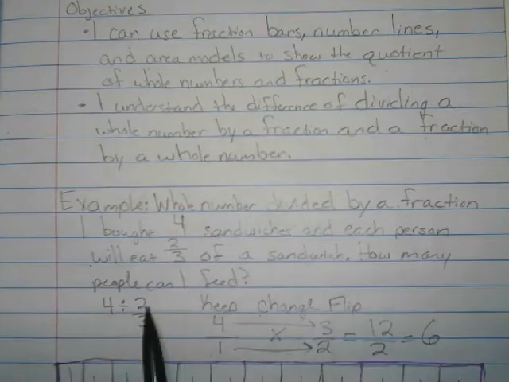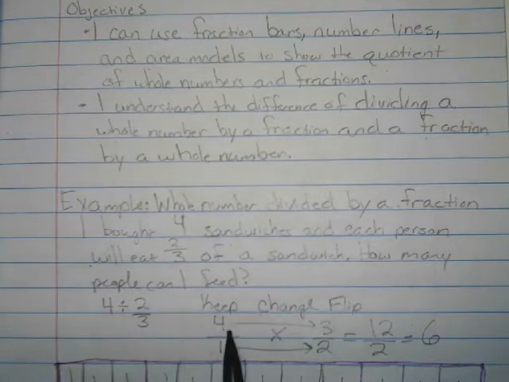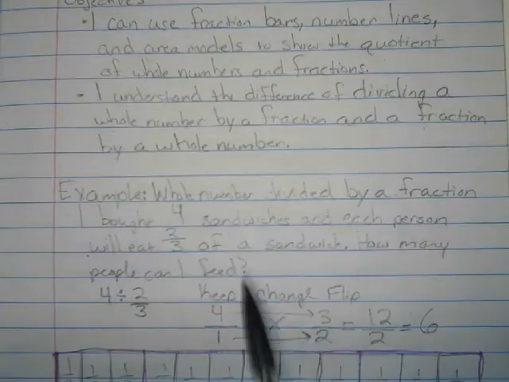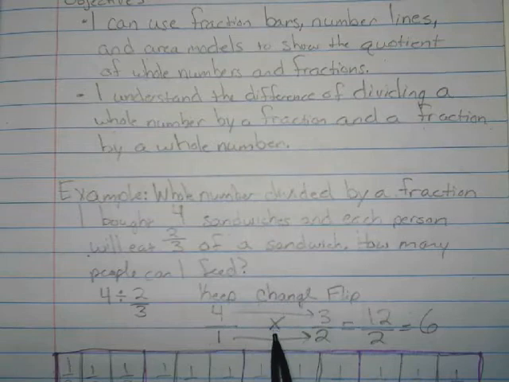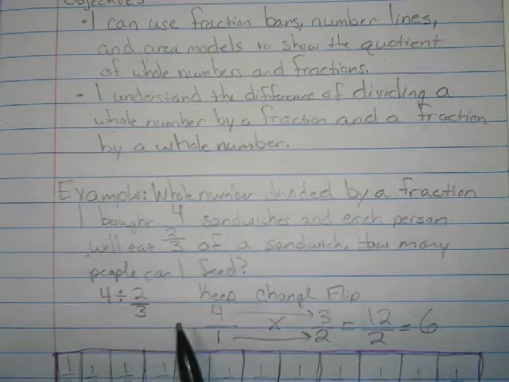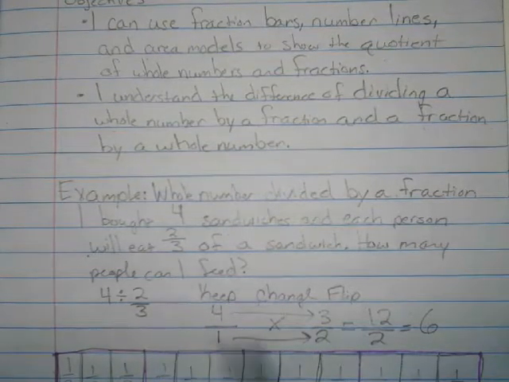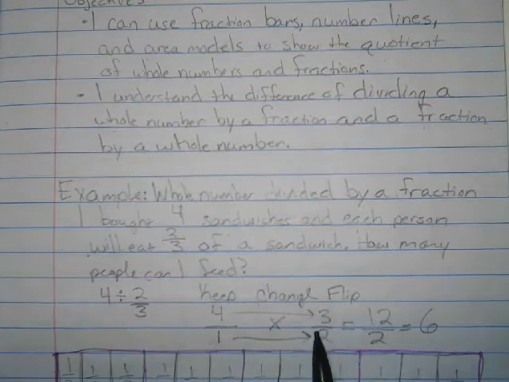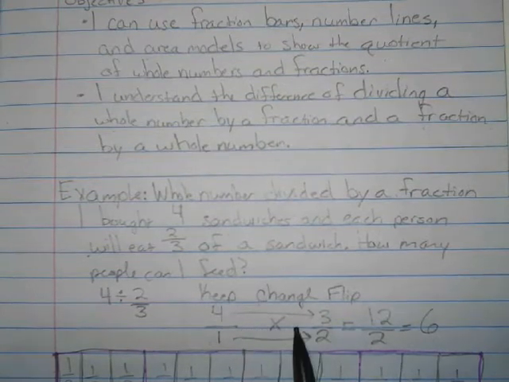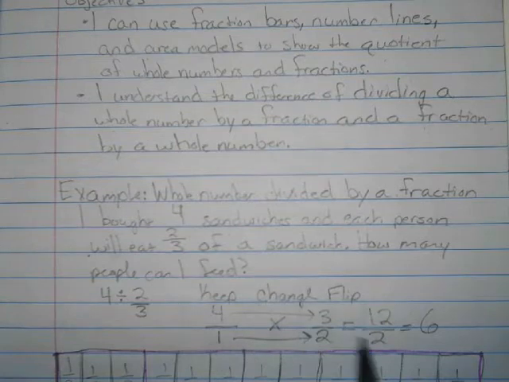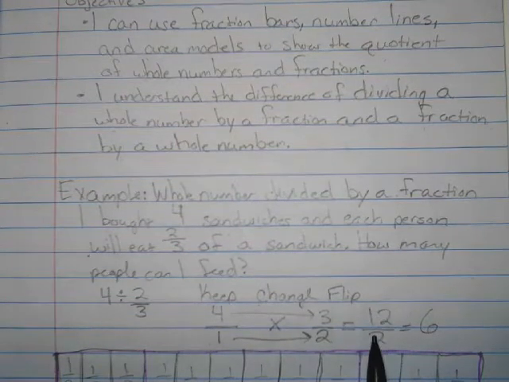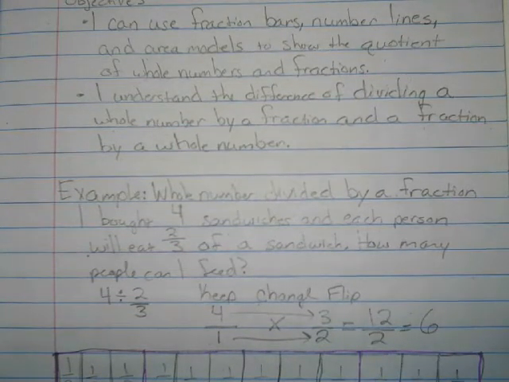4 divided by 2/3: keep, 4 over 1; change, division becomes multiplication; flip, we take 2/3, flip it over, gives you 3 over 2. Multiply straight across: 4 times 3 is 12, 1 times 2 is 2, 12 divided by 2 is 6. That means we could serve 6 people.